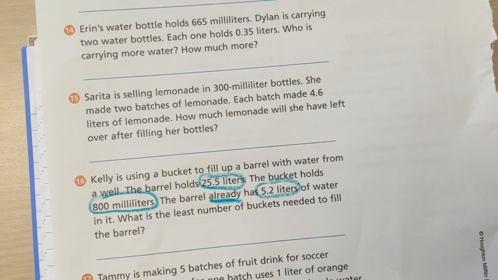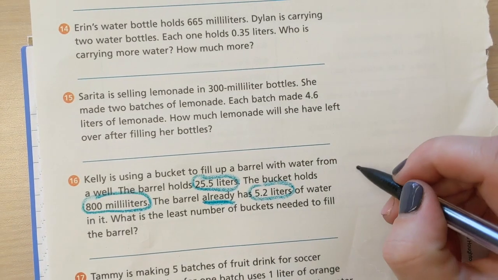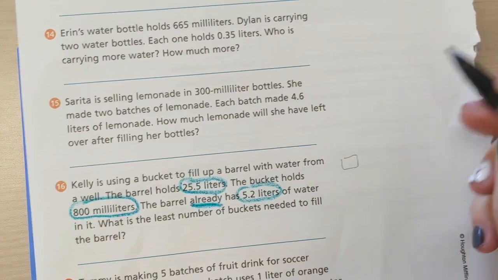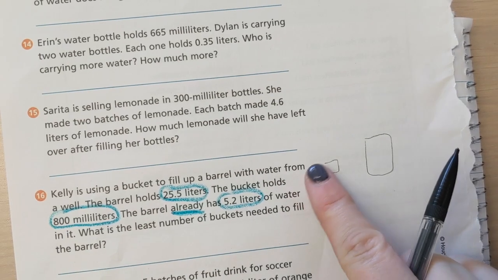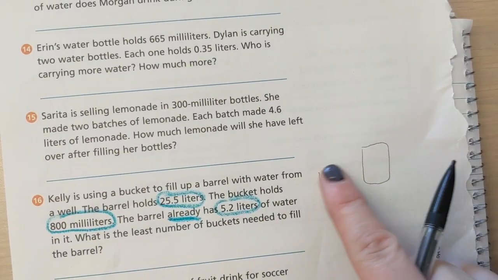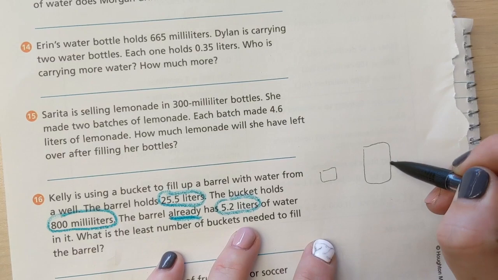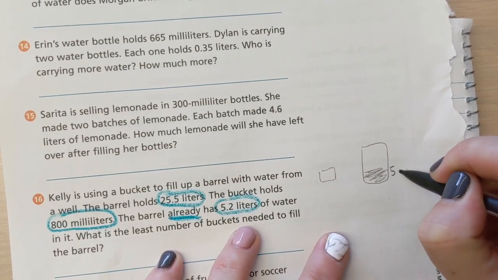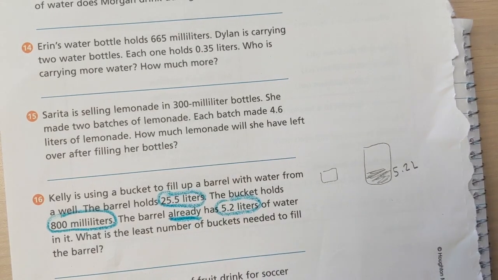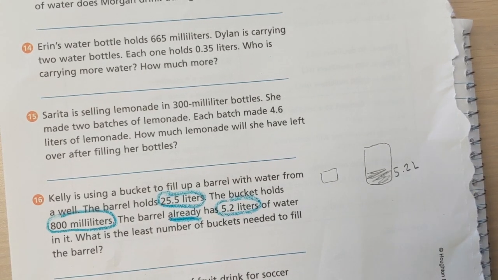So it's like taking a little mini bucket and we're filling a barrel. So why don't you just draw like, here's a little mini bucket and we're filling a big barrel. That's what they're saying, is they're filling these up and they're dumping them in here. And what they're saying is that this one already has some water in it. It already has 5.2 liters. Maybe quickly draw that.